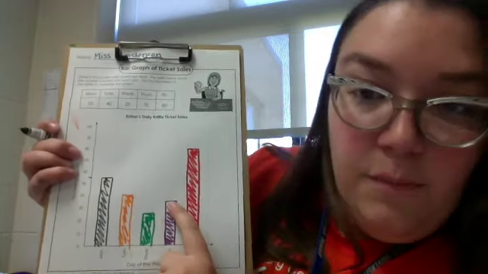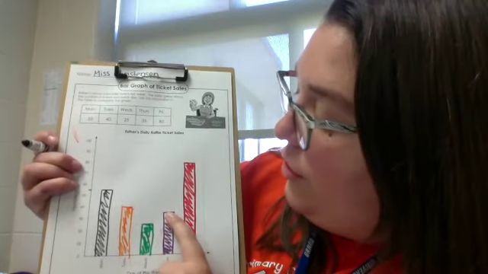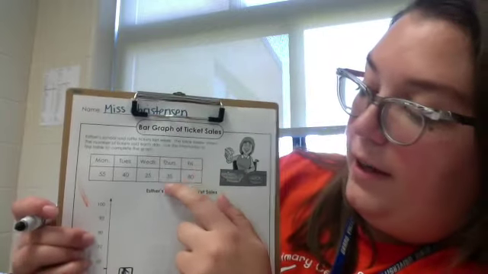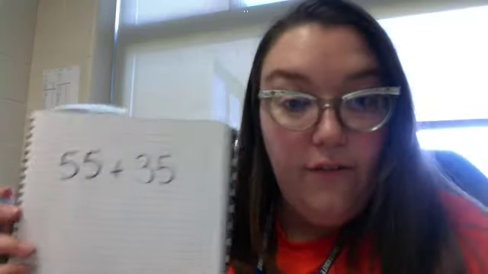Okay? And then, let's look at Thursday. That was in purple. So that was 35. So remember, that's where that line ended, or I can look up here, and it also says 35. And what do you think we'll do when we have numbers that we need to combine? We need to add, subtract, multiply, or divide. Well, when we combine things, we need to add them together. So I am going to add 55 plus 35.